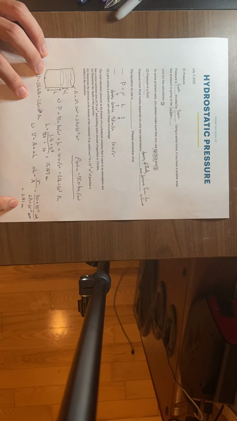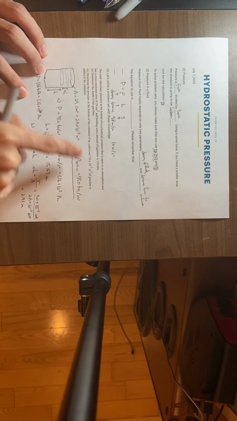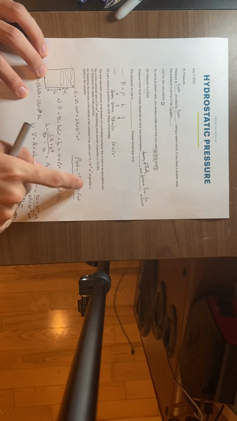And here, what we have to determine is the pressure at the bottom after adding this amount of gasoline.